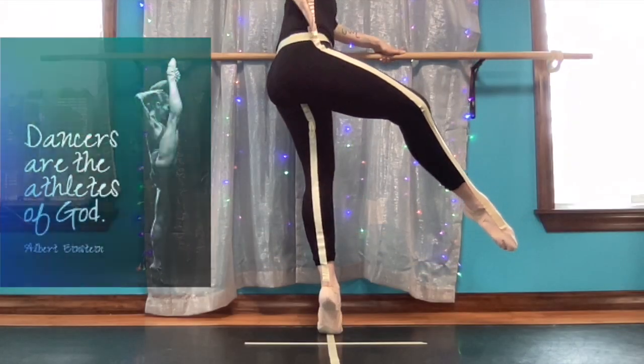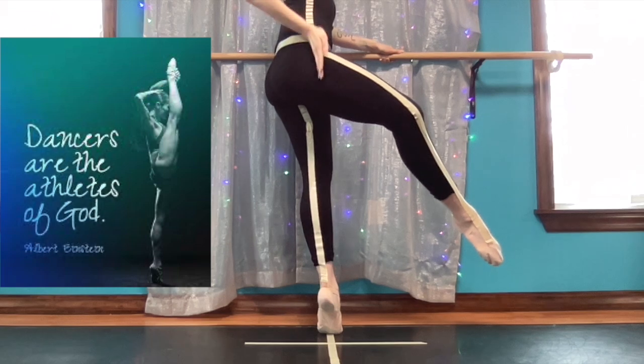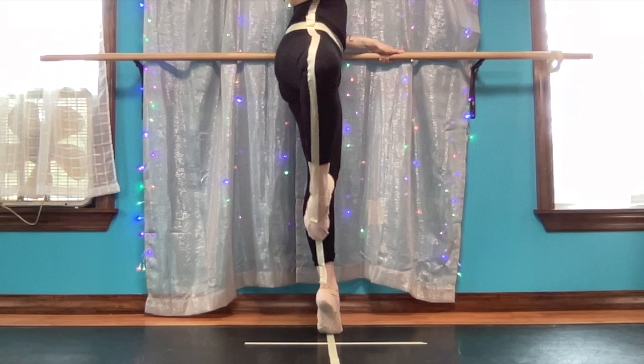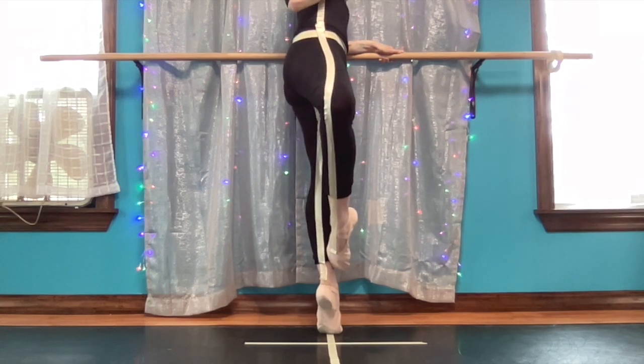When Einstein said dancers are the athletes of God, I don't think he realized how appropriate that is, because I'm not religious, but it seems like every day we are killing ourselves on this cross. We're basically Jesus.